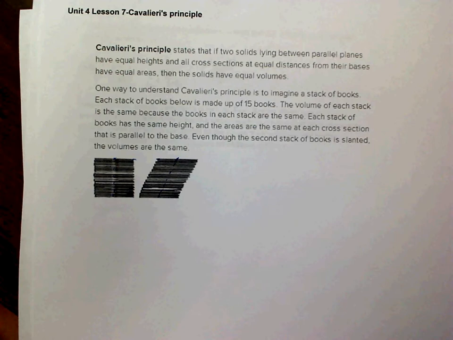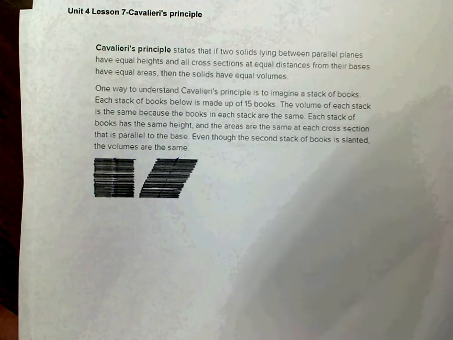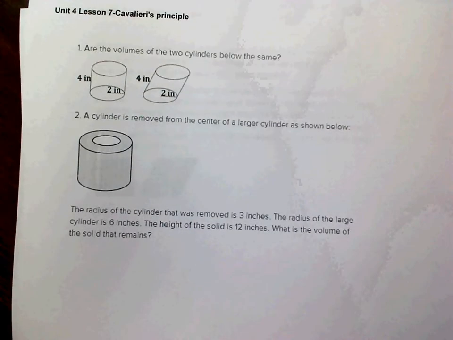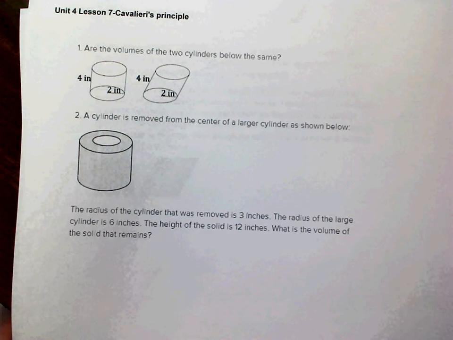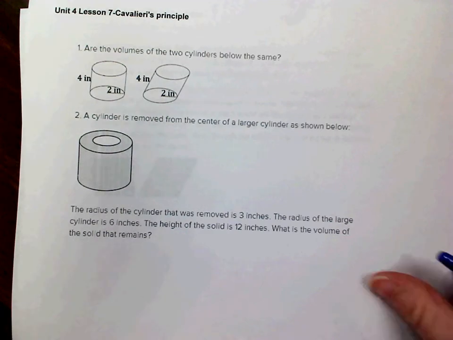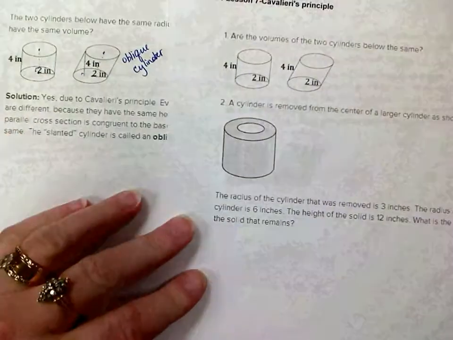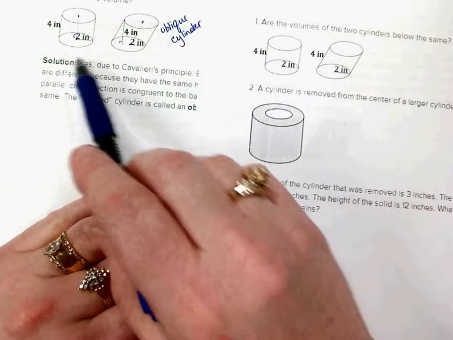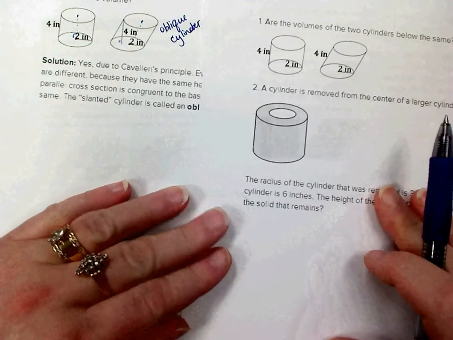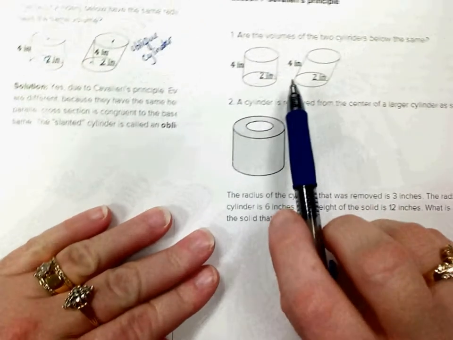All right, now these are a couple of examples we're going to look at, and you're going to have to be careful on problems like number 1. It looks very similar to the problem that we just looked at, but I want you to notice a difference between these two drawings. So this is the one that we just got through saying had the same volume according to Cavalieri's principle, and these are the ones that we're looking at now. Do you see a difference?